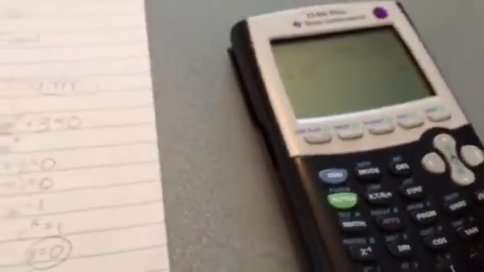So that's how to check that. So that's pretty nice. Those both work. Or actually, I know that this one works. Anything to the 0 power is 1, so 1 minus 4 plus 3 is 0. I know that one works too.